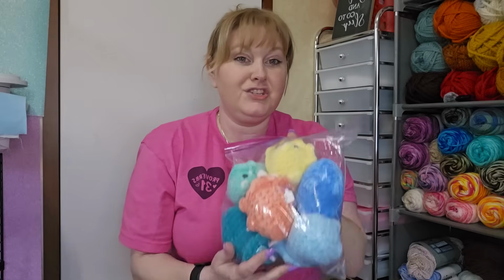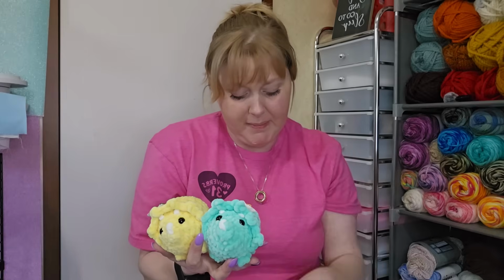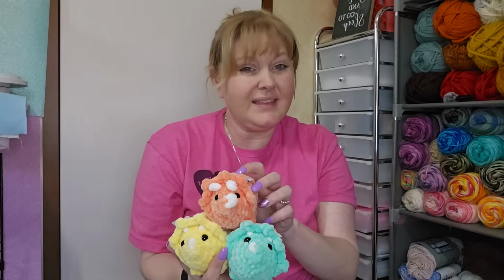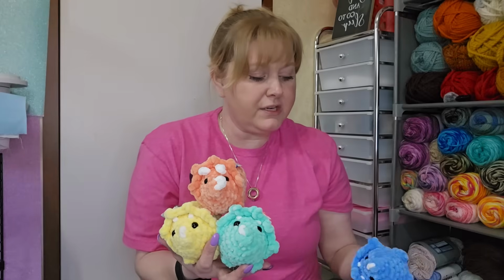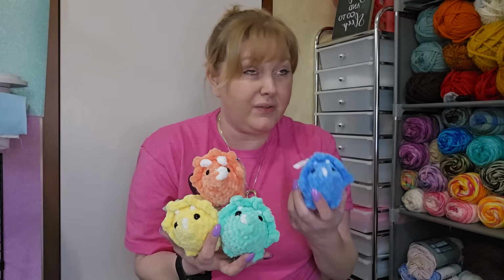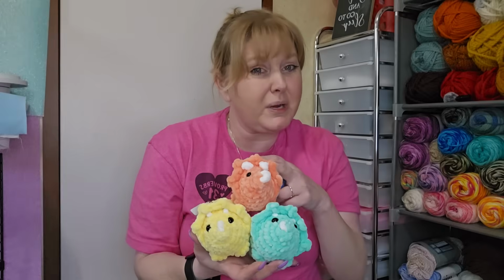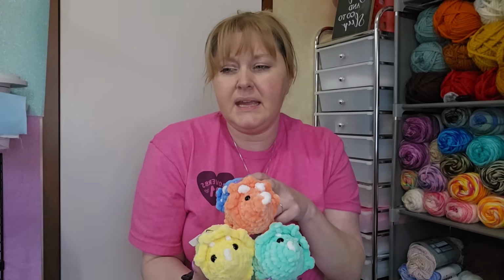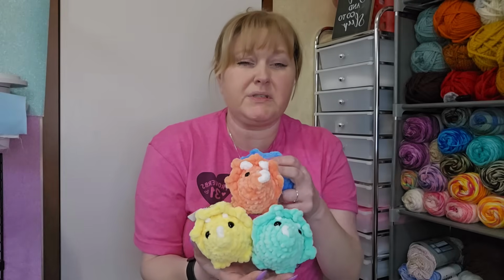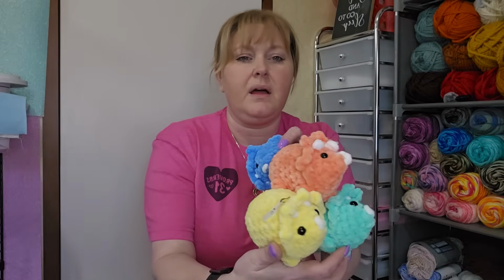So, I also have these Triceratops. Now, with these Triceratops, another, not a bestseller for me, but I'm hoping that they might sell better. I've had these for a little bit, so I'm not quite sure why they're not selling, but they haven't. But it's a new year. I'm hoping maybe they'll sell better for me this year. Not sure. This is a free pattern. I forgot what it was from, but I do remember it was a free pattern. I think it was Crochet Club.